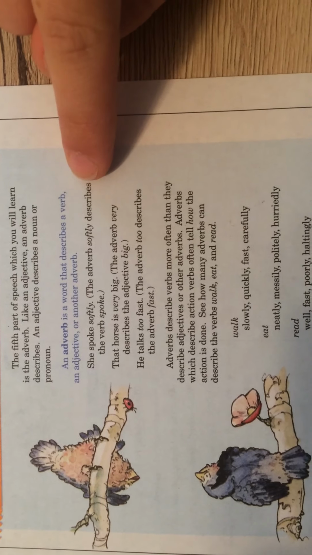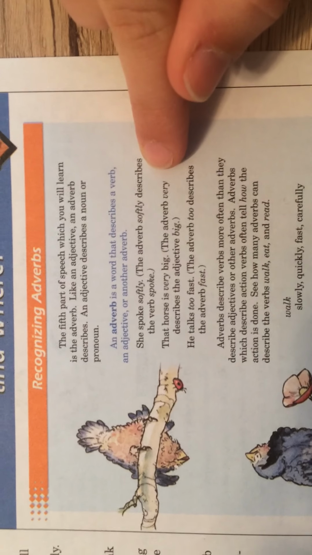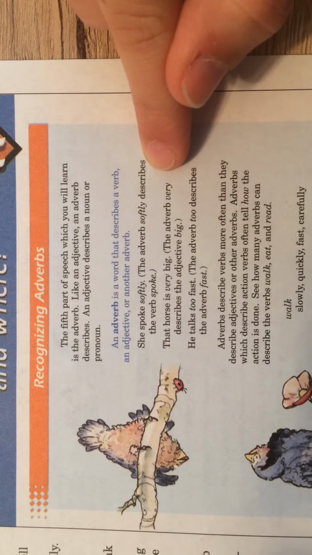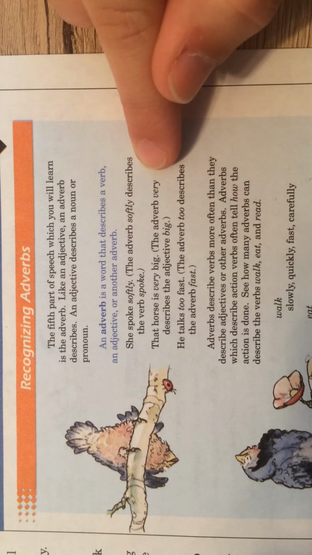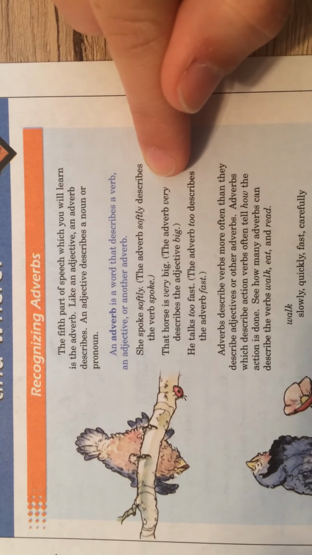So here's some examples. She spoke softly. The adverb softly describes the word spoke. So the subject is she, the verb is spoke, and how did she speak? One of these big questions up here, she spoke softly. The horse is very big. The subject is horse, verb is, and then big. The adverb very describes the adjective big. So big describes the horse. It's an adjective describing the horse. And the word very describes how big, very big.